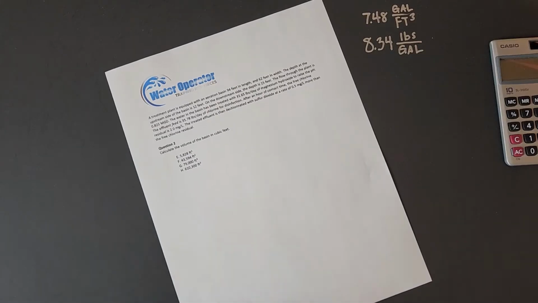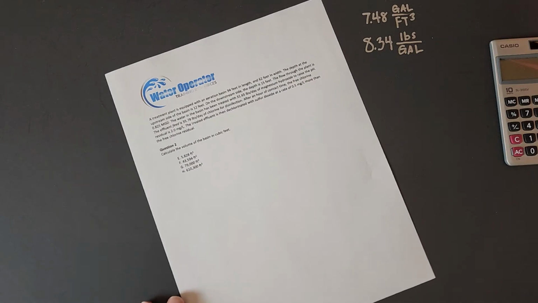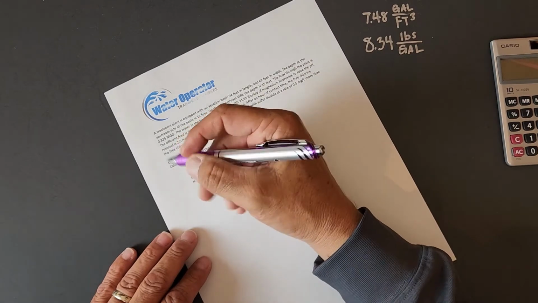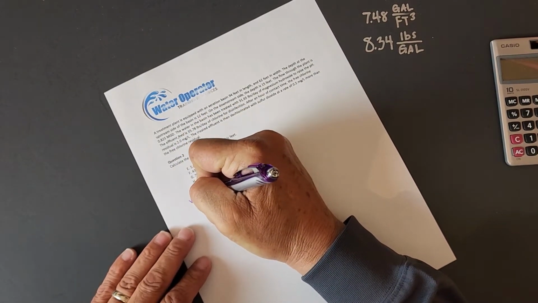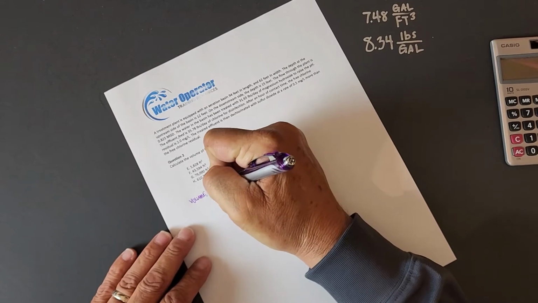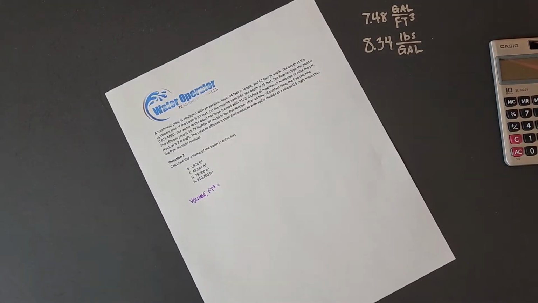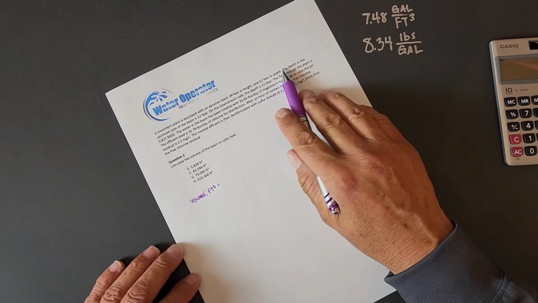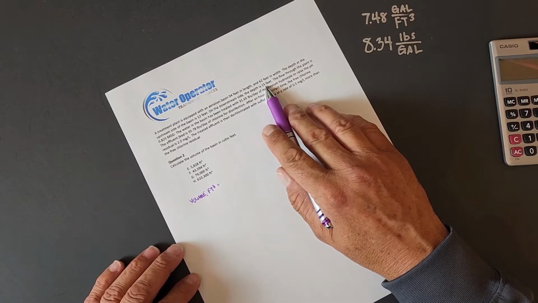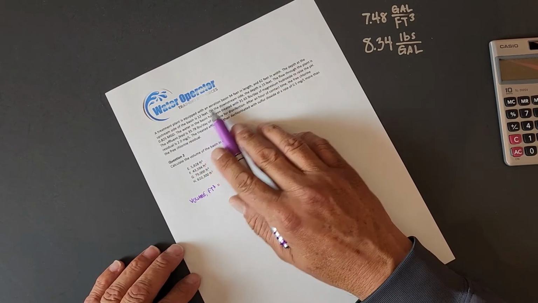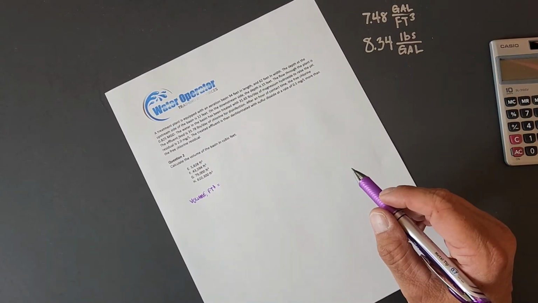All right, question number 2. Same scenario. Calculate the volume of the basin in cubic feet. So we want volume, and it will be in cubic feet. Now we know it's a rectangular basin. It has a length, a width, and a depth. There's also a depth here. So this is going to get interesting.